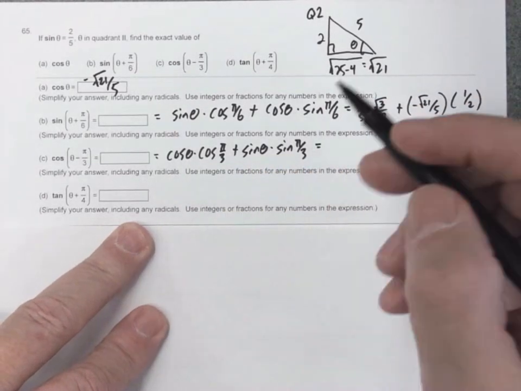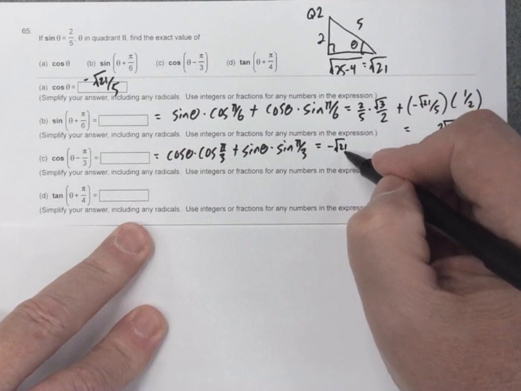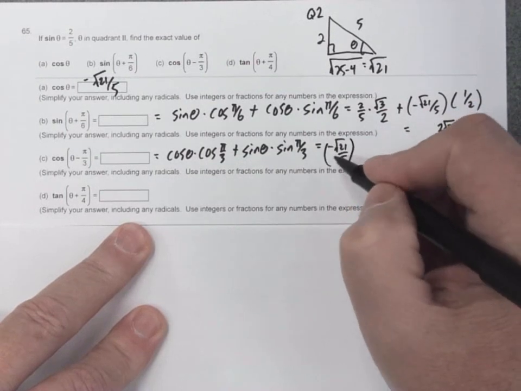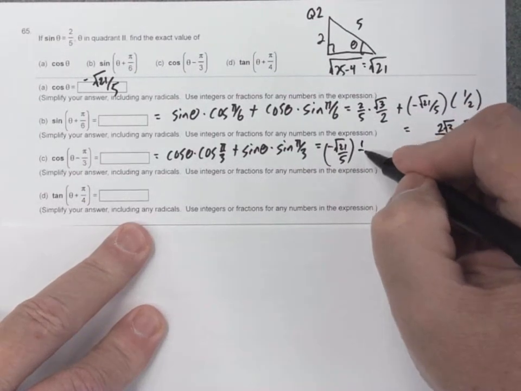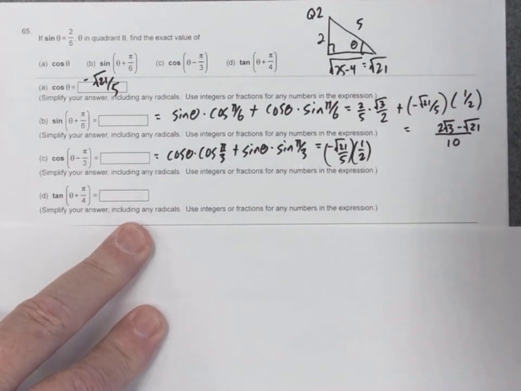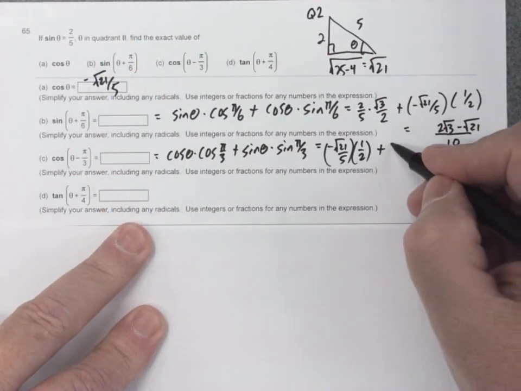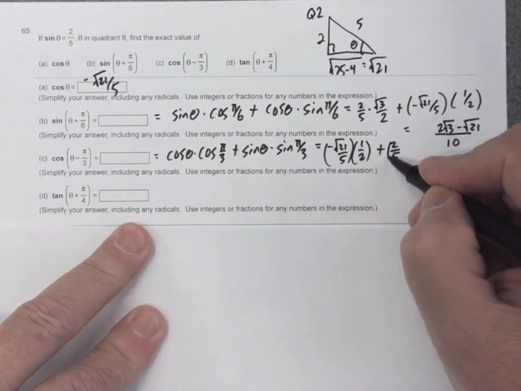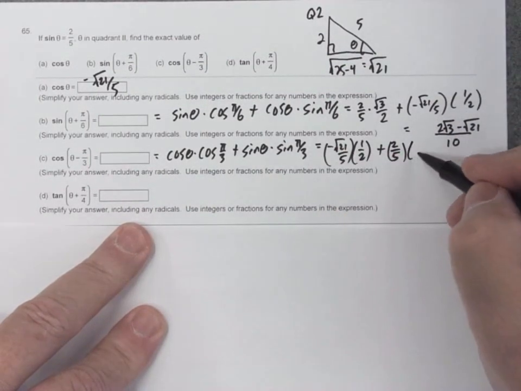Now, cosine theta, we've done it a bunch of times, is now negative square root of 21 over 5. Cosine pi over 3 from the unit circle, that's just 1/2. Sine theta is 2/5. Sine of pi over 3, square root of 3 over 2.